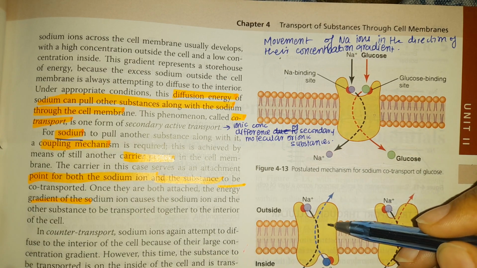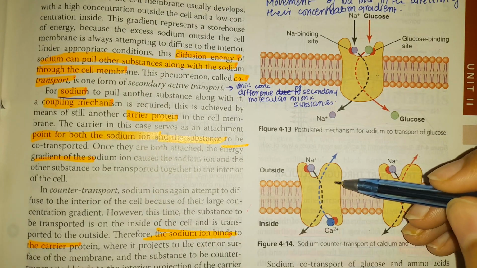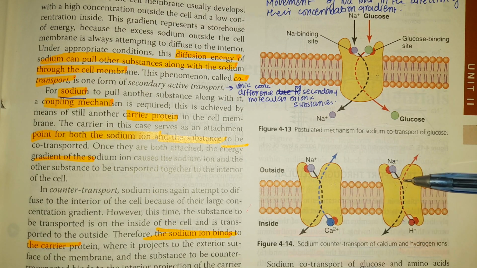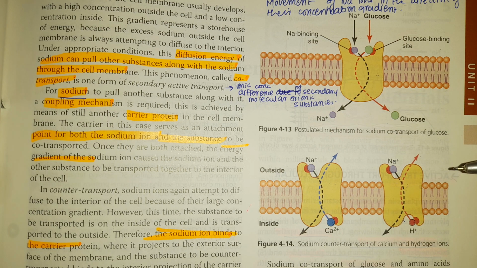This one, it occurs, sodium calcium counter transport. It is very much important because it occurs in smooth muscle cells, and this is important because sodium hydrogen transport takes place in intestinal cells, renal epithelial cells, etc., late distal convoluted tubules, etc.